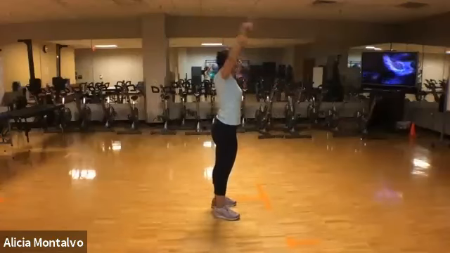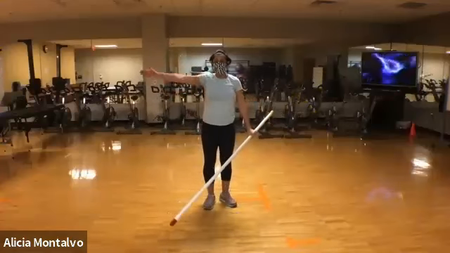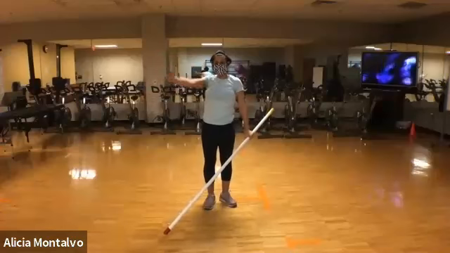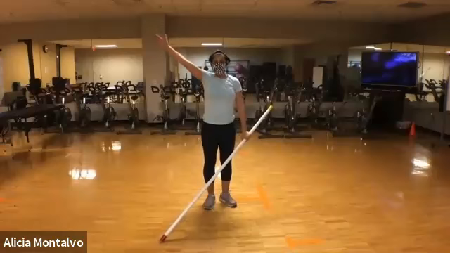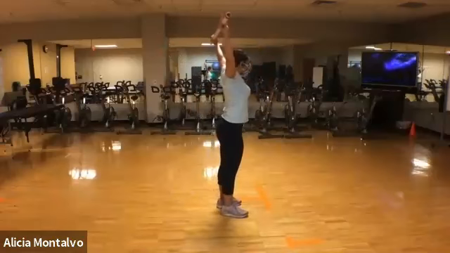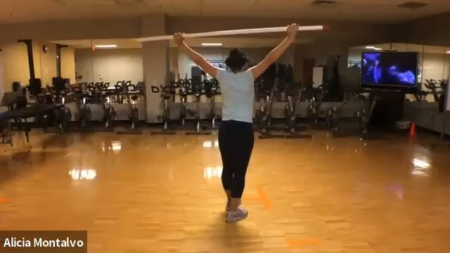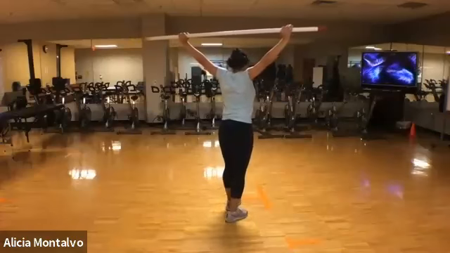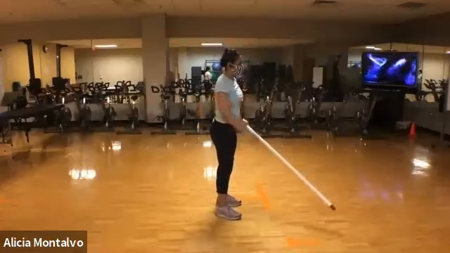I'm also getting a little bit of pec stretch here because I've got some horizontal abduction in addition to some flexion. If I'm here, I've got a combo of both. But this is going to get me a good stretch of the lat. And it's an active stretch because even though I'm using the PVC pipe, I'm engaged in my shoulder flexors to get a stretch in my shoulder extensors.